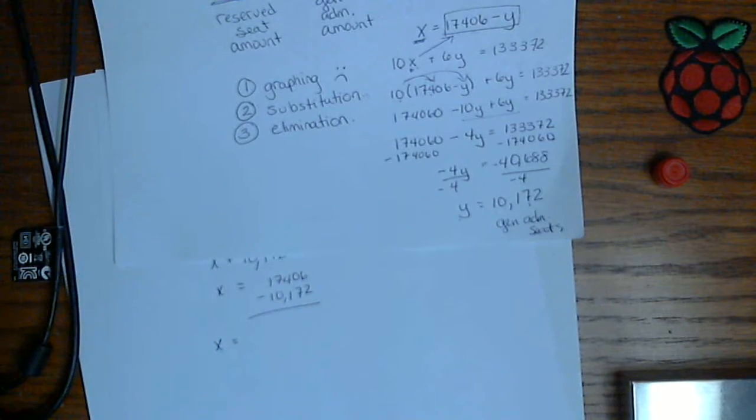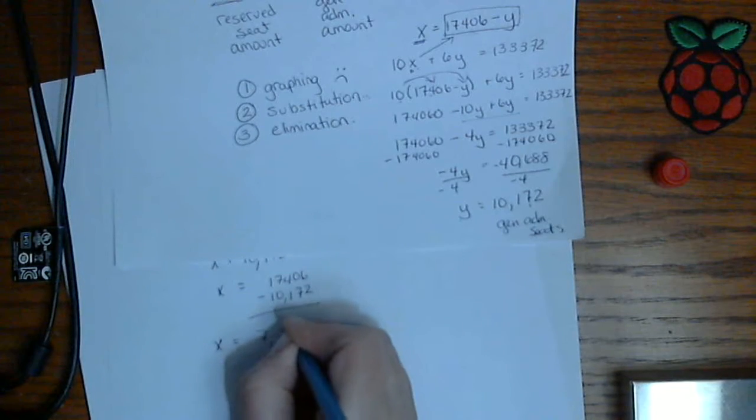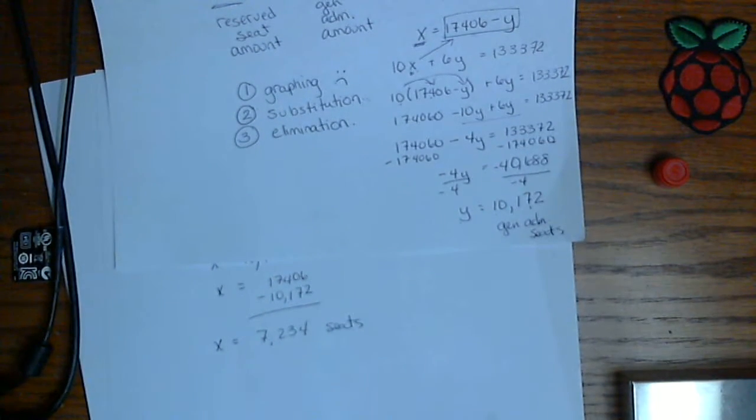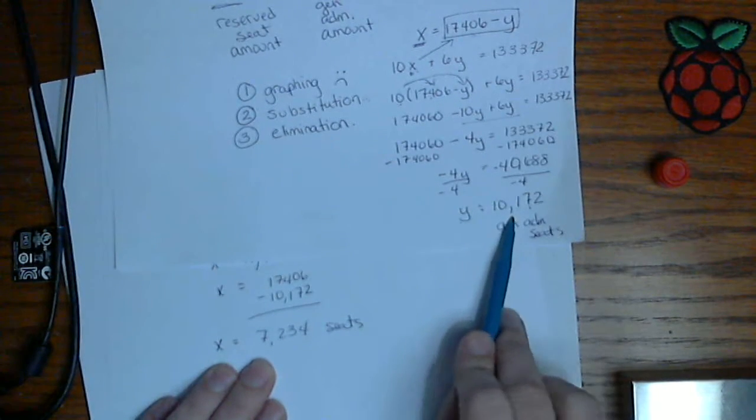Let me type this in. There were 7,234 seats that were reserved. So we solved for both x and y, and we know exactly how many seats there were.